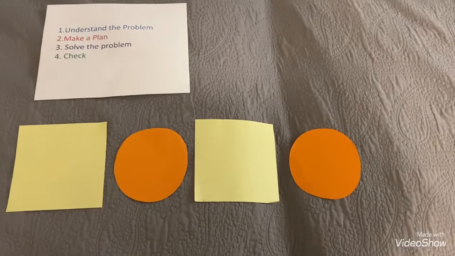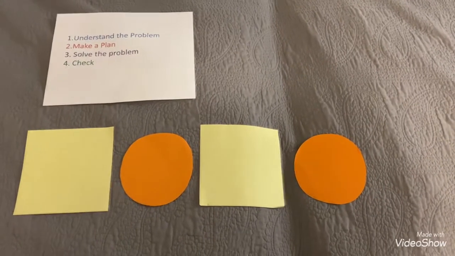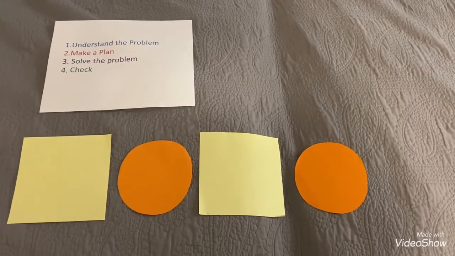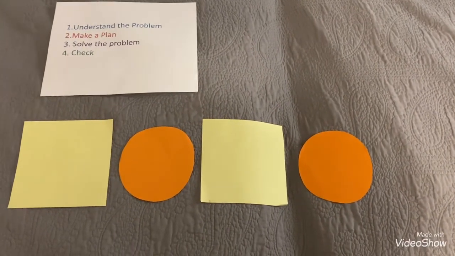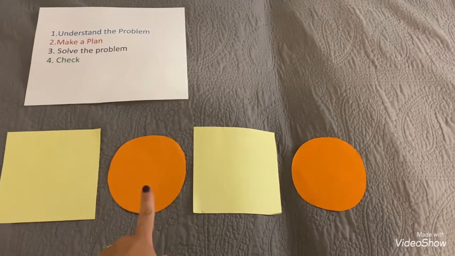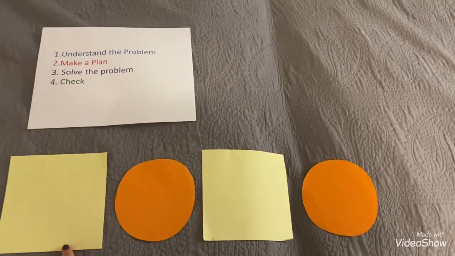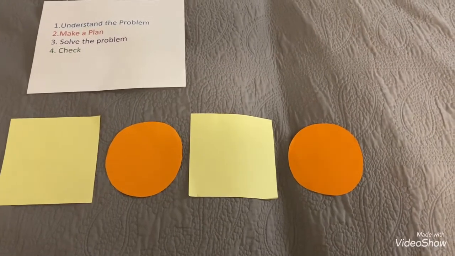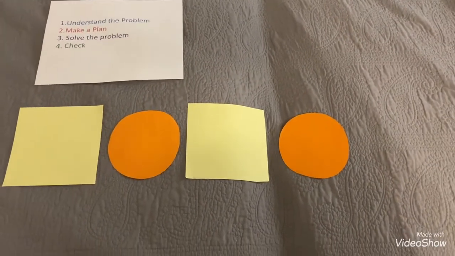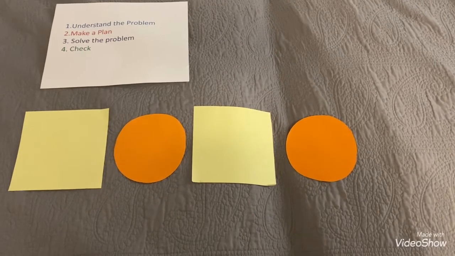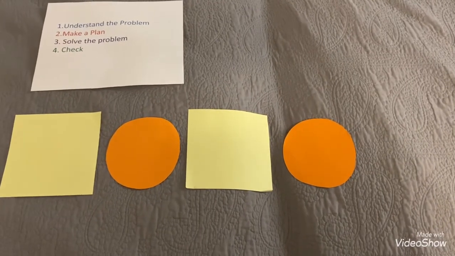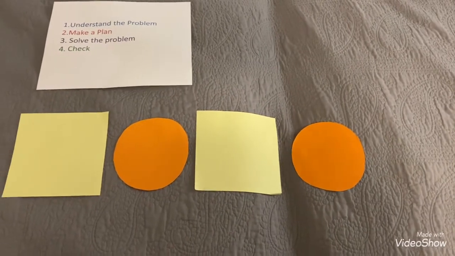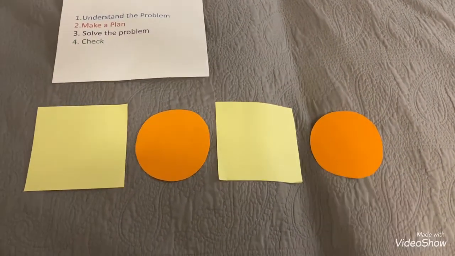Okay, friends, so we have a pattern started here. So we're going to go back to our problem solving steps, understand the problem. So the problem is we have a pattern, but it's not complete. We have square, circle, square, circle, and we need to figure out what the next 3 elements are. Elements is the word that we use to describe the things that are in a pattern.